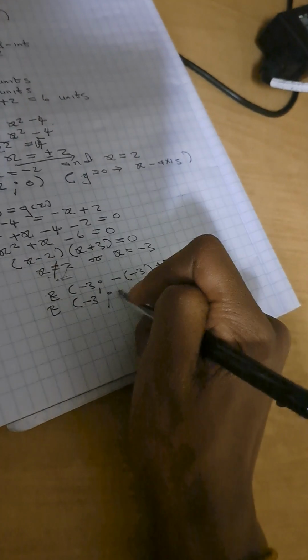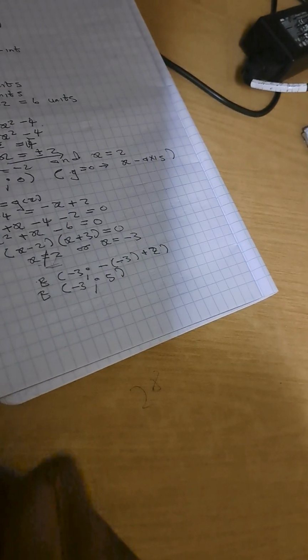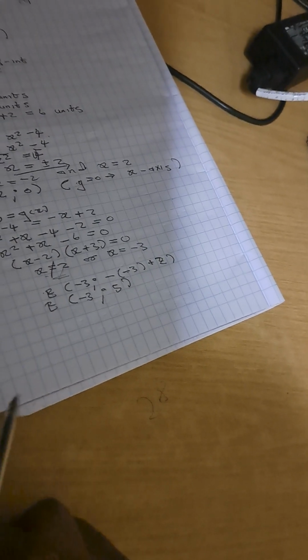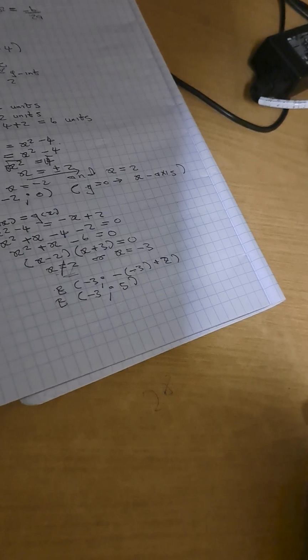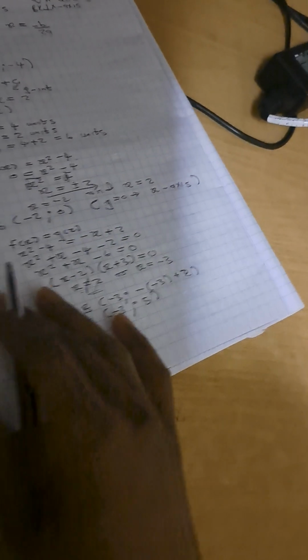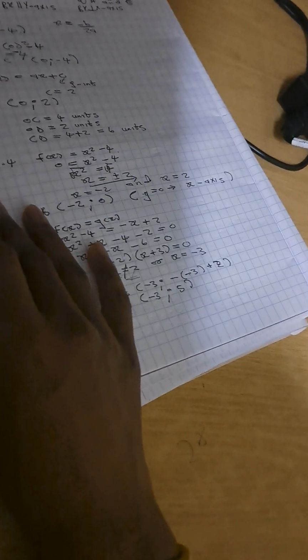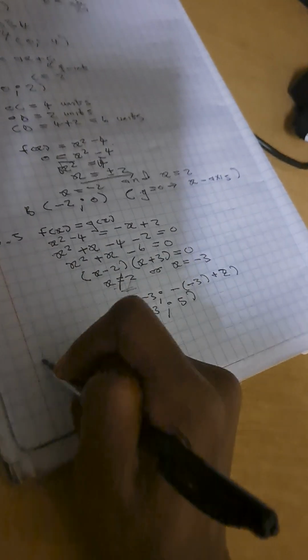This is going to be 3 plus 2, that's 5. It makes sense because E has to be 5. Remember, D was 2, so E is actually on top of D by some units. So E is 5, I understand. This is understandable, right? So let's go to 5.6. Interesting questions.